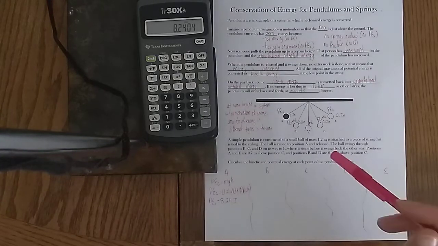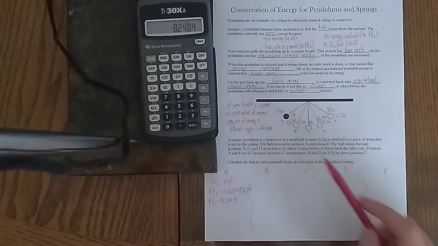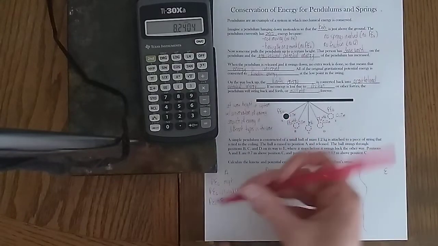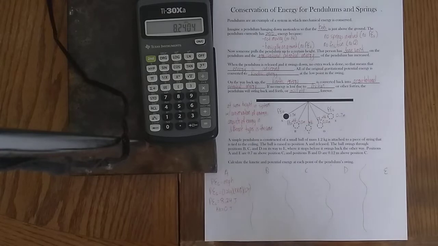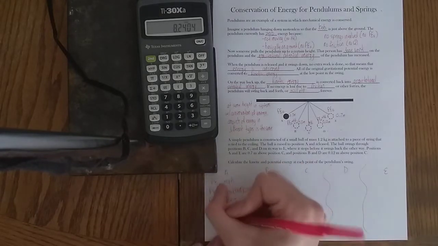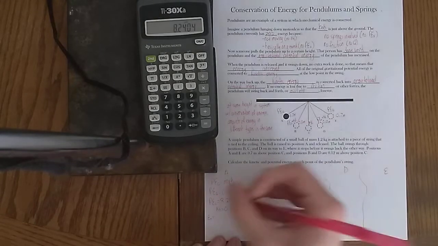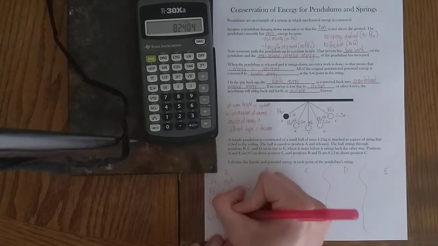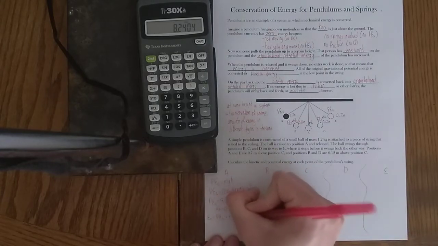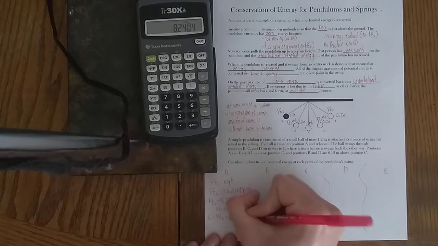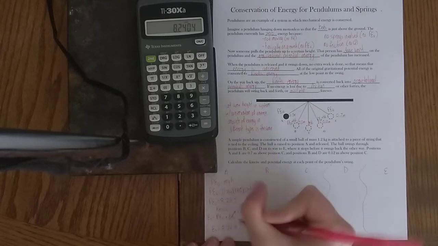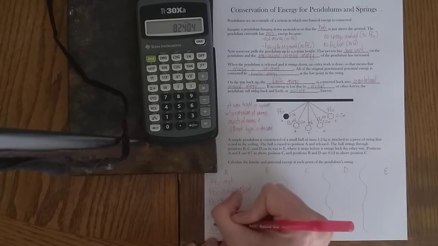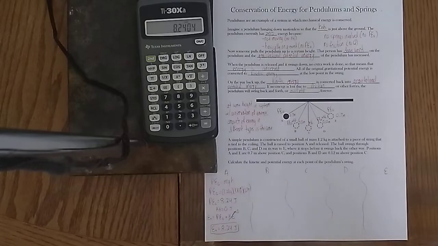Now, at point A, we know that the object is at rest. That's where it gets released from. So the kinetic energy is 0 joules, and since the kinetic energy is 0, and we know the gravitational potential energy, couldn't we say that we know the total energy? The total energy is just going to be the sum of the kinetic and gravitational energies. Since KE is 0, the total energy for the system must be 8.24 joules. Now that number is going to be important as we move on.